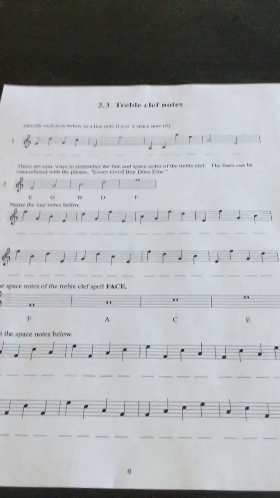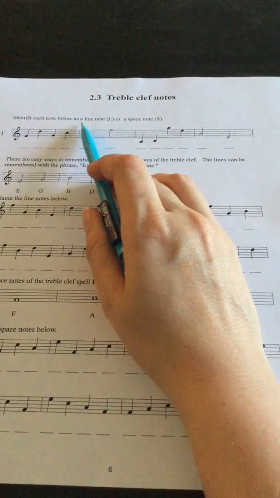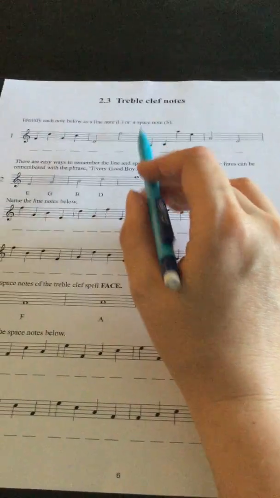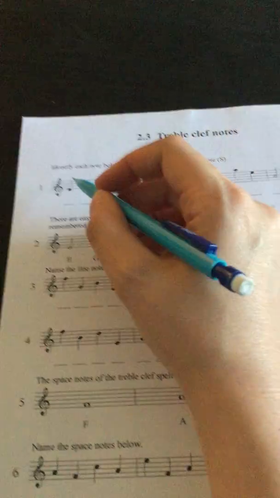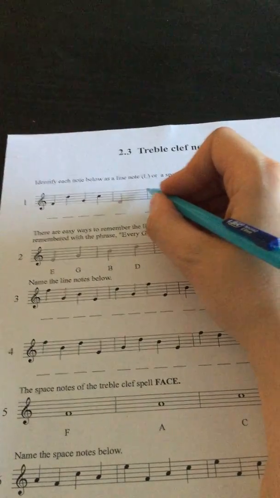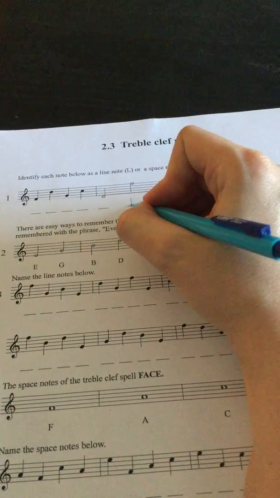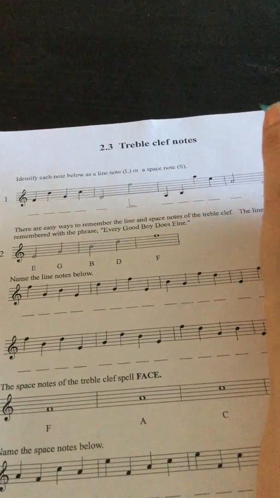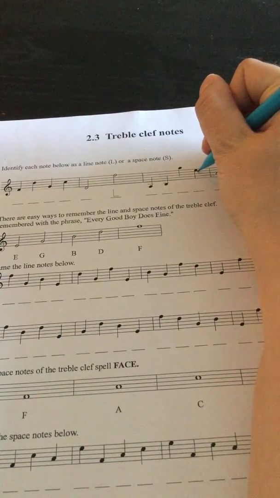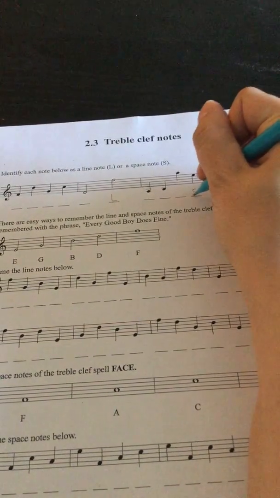2.3 treble clef notes. For this first section, you're going to identify each note as a line note with an L or a space note with an S. So remember, line notes will have a line going through them, such as this one right here. If you notice, there's a line going through it. You can see it. So therefore, that one's going to be a line. A space note will be like this one right here, because you see that there is no line going through it, but it's wedged in between two spaces.